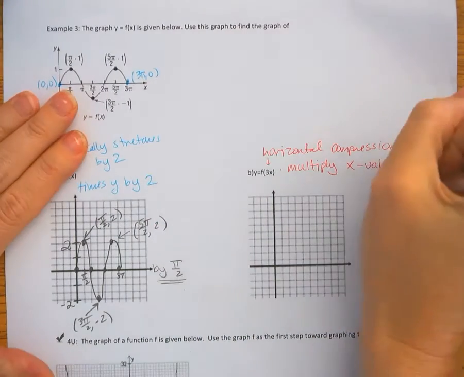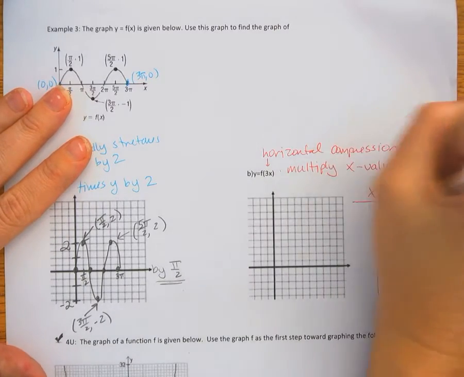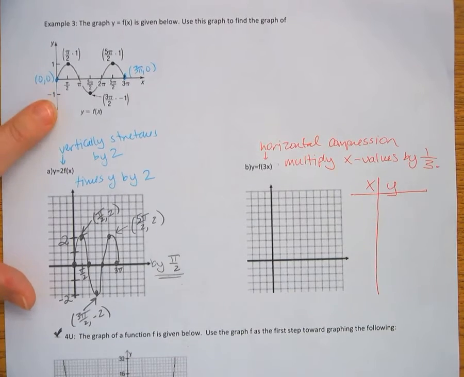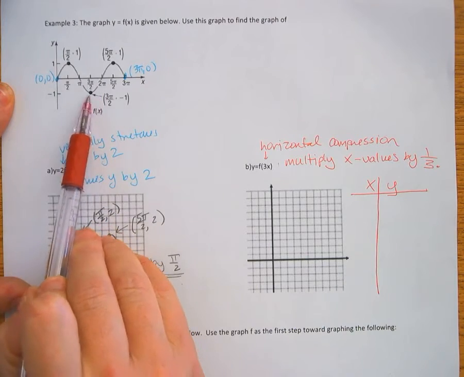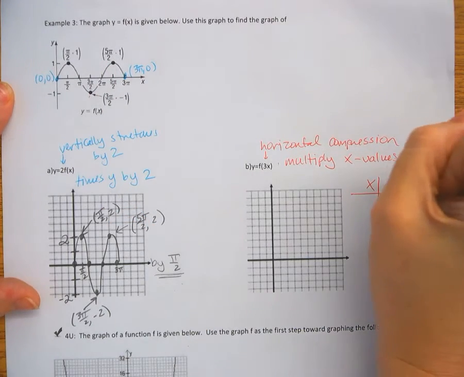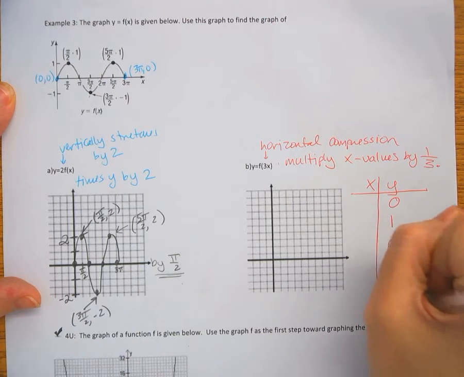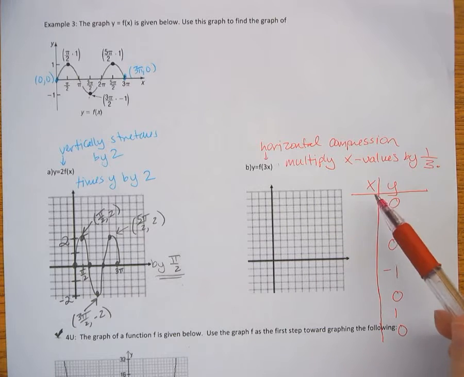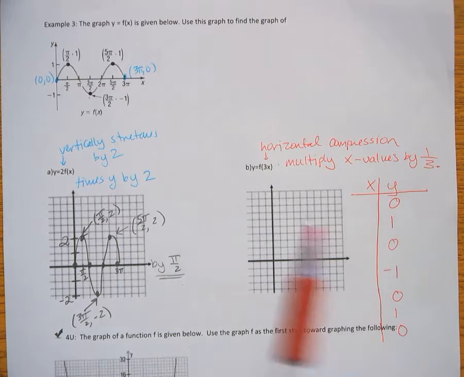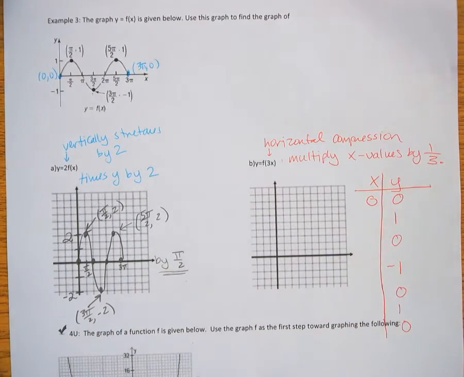So let's go ahead and make a table of values. And we want to keep all the y values the same. So if you look, the y values are really just 0, 1, 0, negative 1, 0, 1, 0. Sorry, we're going to have to go down into example 4 down here. But we want to plug in the x that once I multiply it by 3 would give me this x. So the first one's easy. 0 times 3 is still 0.